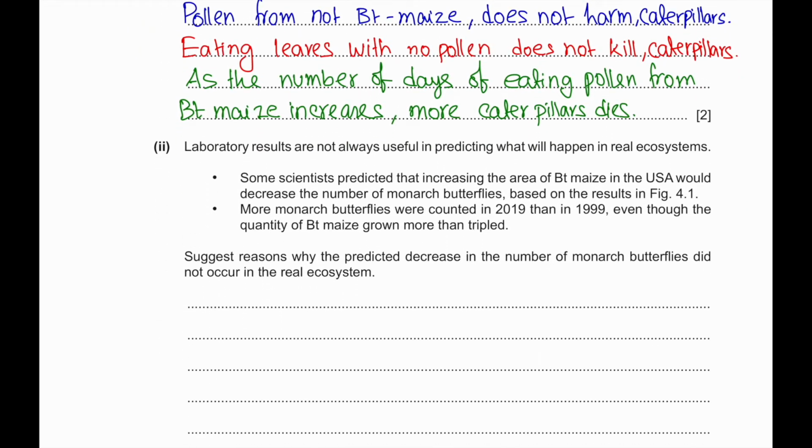Part 2. Laboratory results are not always useful in predicting what will happen in real ecosystems. Some scientists predicted that increasing the area of BT maize in the USA would decrease the number of monarch butterflies, based on the result in figure 4.1. More monarch butterflies were counted in 2019 than in 1999, even though the quantity of BT maize grown more than tripled. Suggest reasons why the predicted decrease in the number of monarch butterflies did not occur in the real ecosystem.